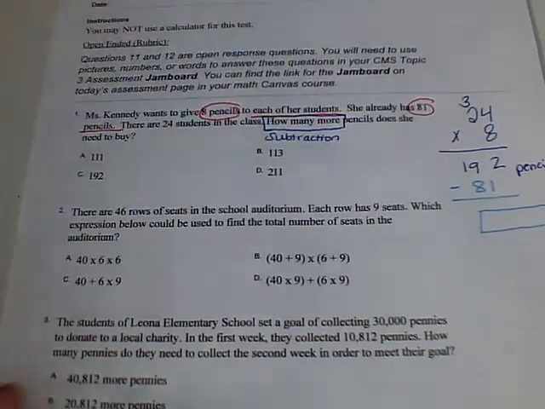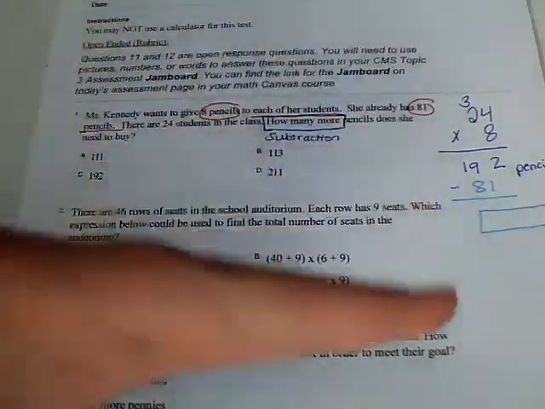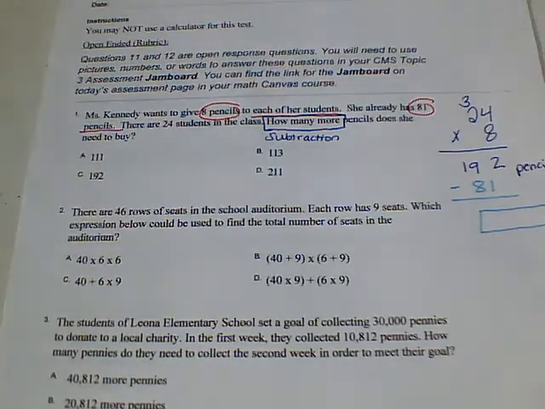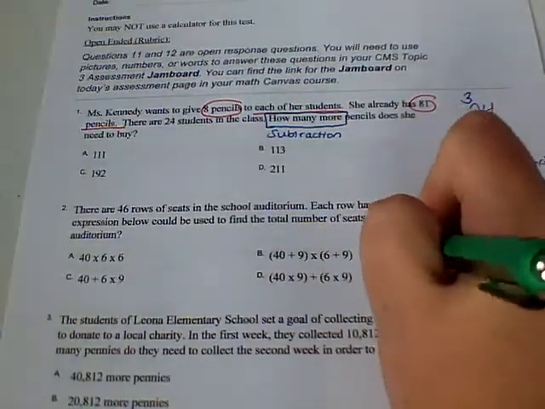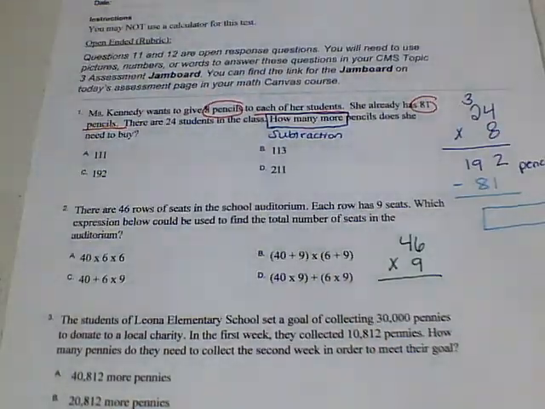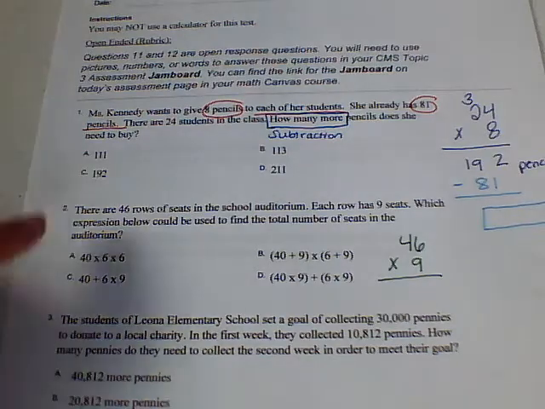Okay, let's look at number 2. Number 2 says, there are 46 rows of seats in the school auditorium. Each row has 9 seats. So, 46 rows, each row has 9 seats. Which expression could be used to find the total number of seats in the auditorium? Well, we know that we're going to have to do 46 times 9. But they want you to look for an expression that could work.